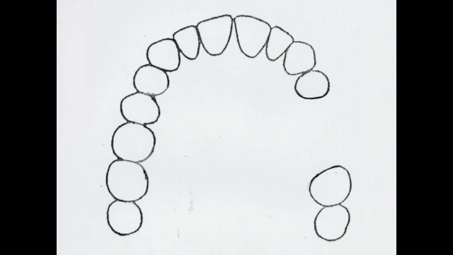So here we are seeing a condition where we have a class 3 situation. A class 3 situation, as you all know, is a single edentulous space with anterior and posterior teeth present around that edentulous space.